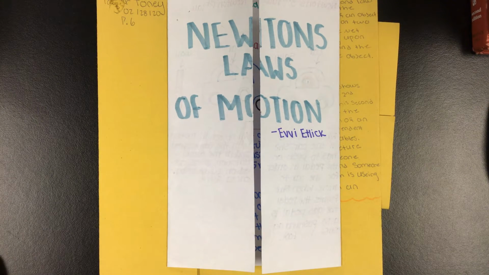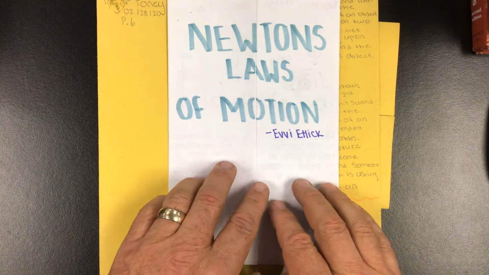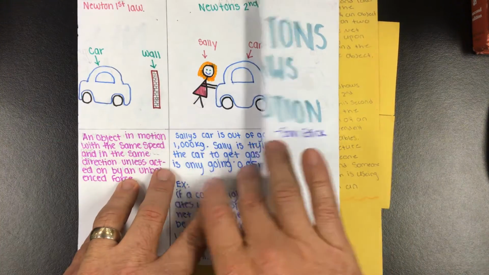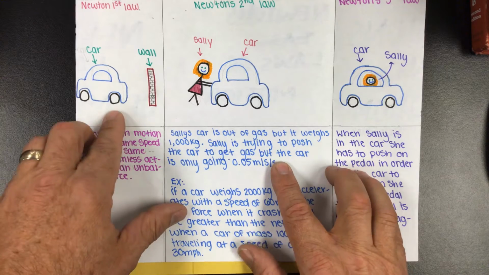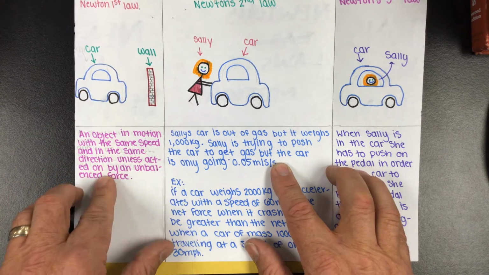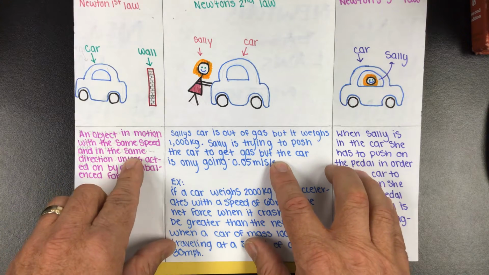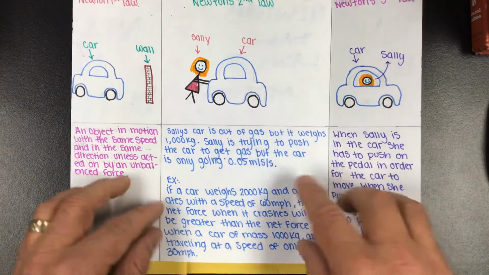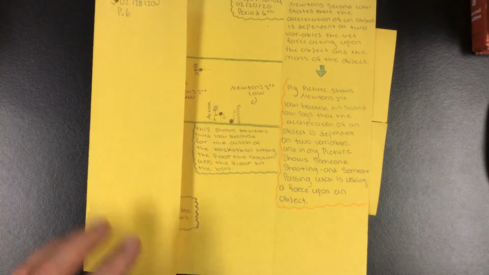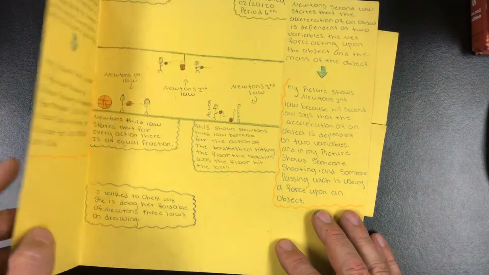Welcome to option one of videoing Newton's laws. Got some student examples here from last year. You can see that Evie here drew a nice picture of a car, described how Newton's first law was keeping it in motion or at the same speed, and then pushing the car using the second and then the third law.